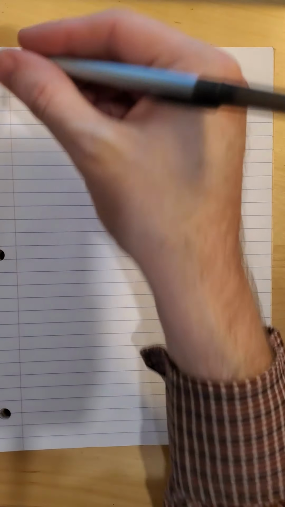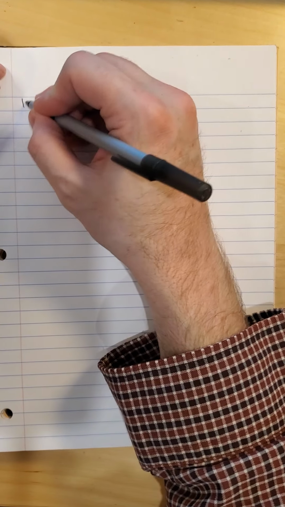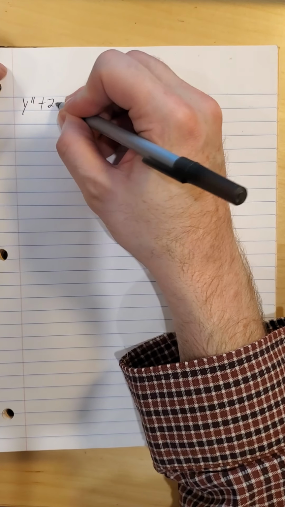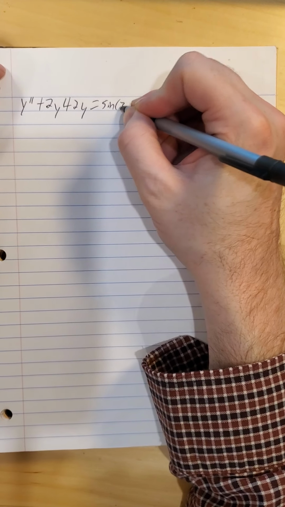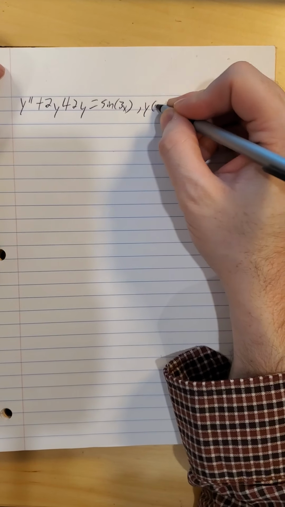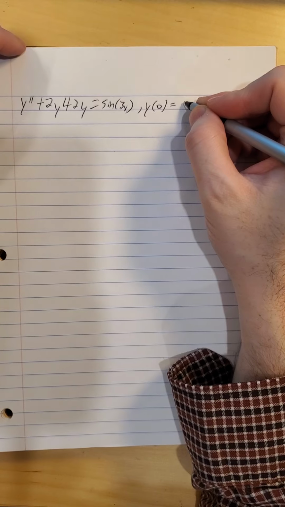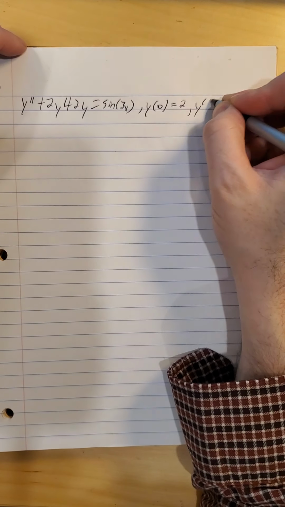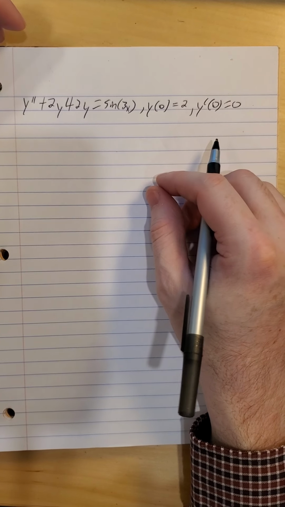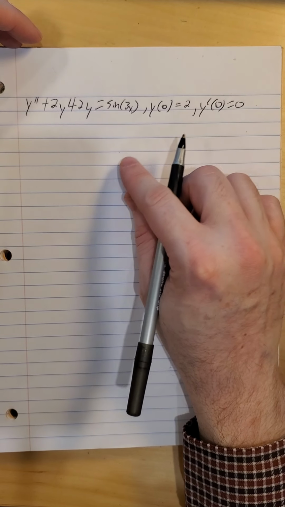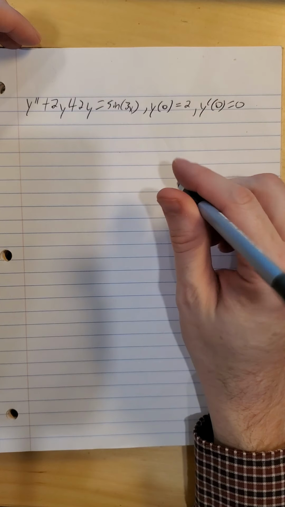Alright, so let's look at one that involves getting to play with a little bit of trig, but same idea that we were working with before. So this next one we'll do: y double prime plus 2y prime plus 2 times y is worth sine of 3x. And this time they give us some initial conditions. y of 0 is 2 and y prime of 0 is 0. So not only will we be able to find our particular solution, we'll also be able to find c1 and c2.